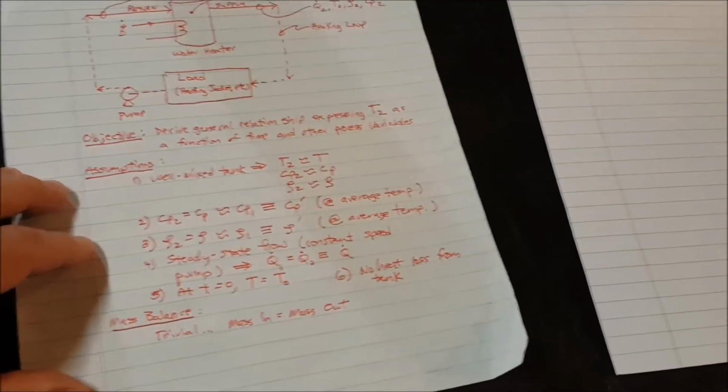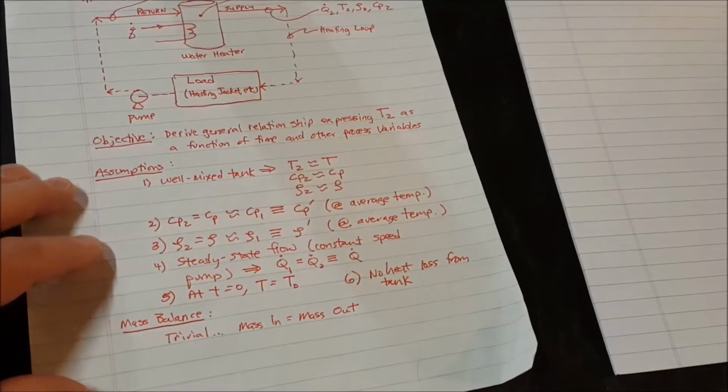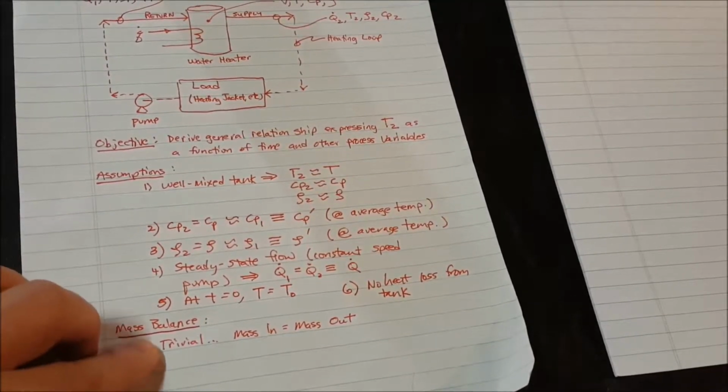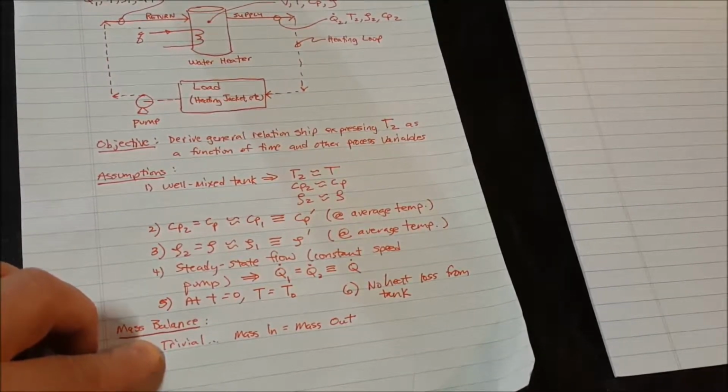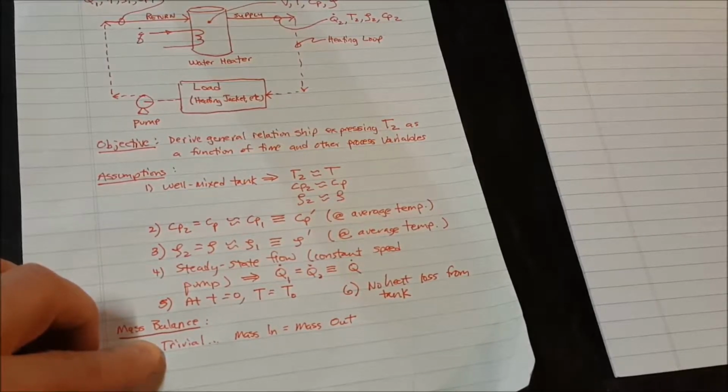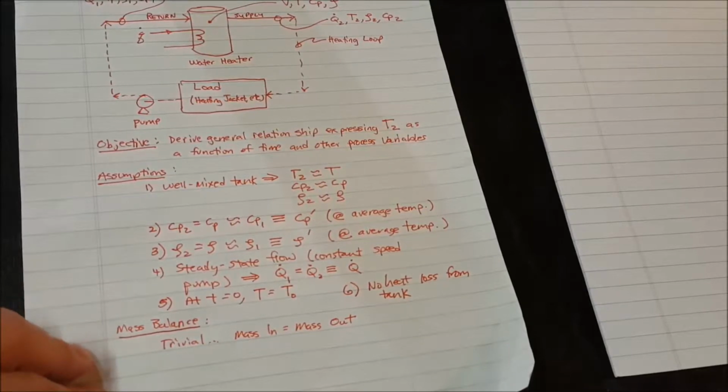Okay, so the first step here would be to do a mass balance. Well, as I note here, it's trivial because I already said it's steady state flow. So mass in equals mass out. There's pretty much nothing you can do with that. Okay. All right, now moving on.